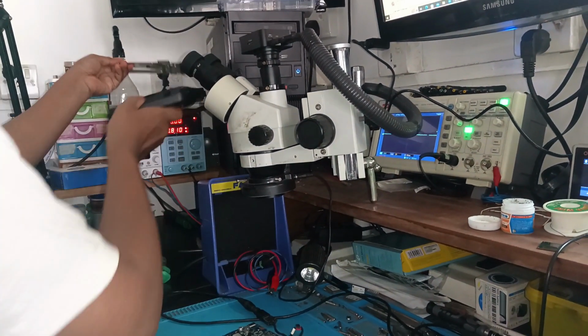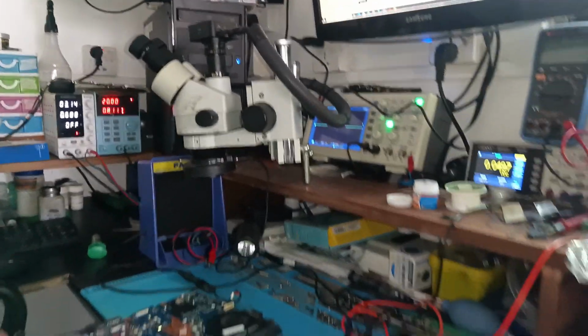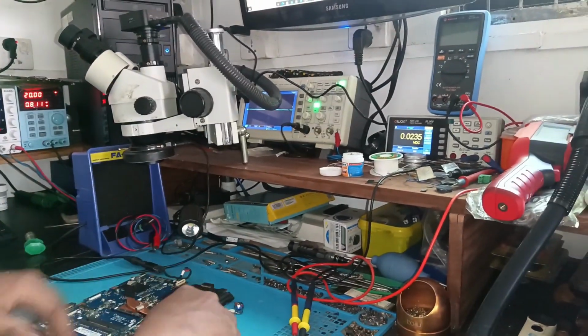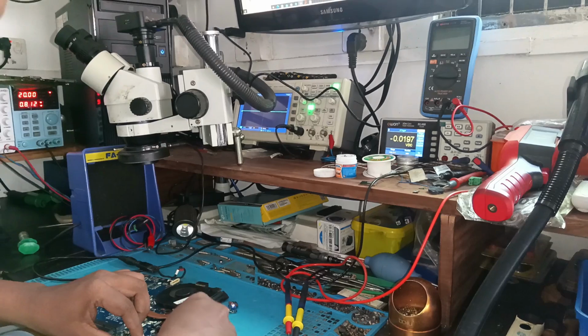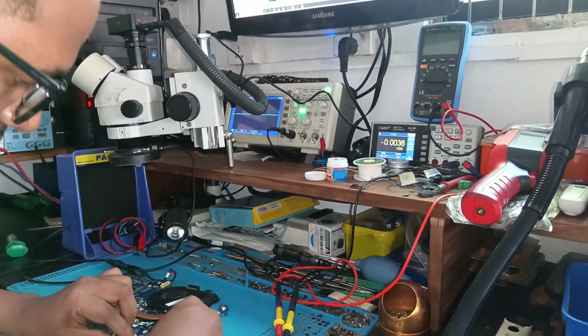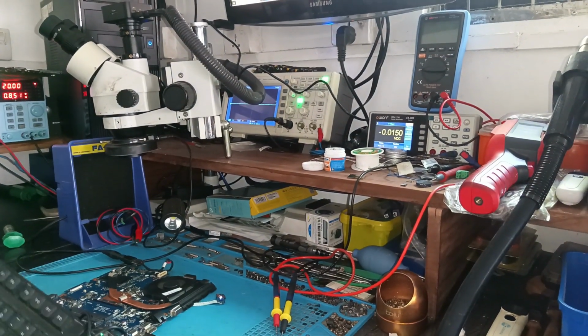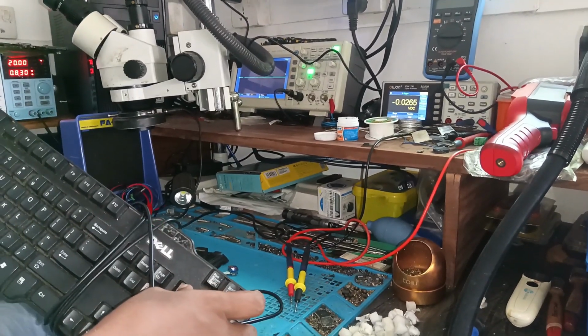Now I check USB keyboard. Okay. Our job is done.